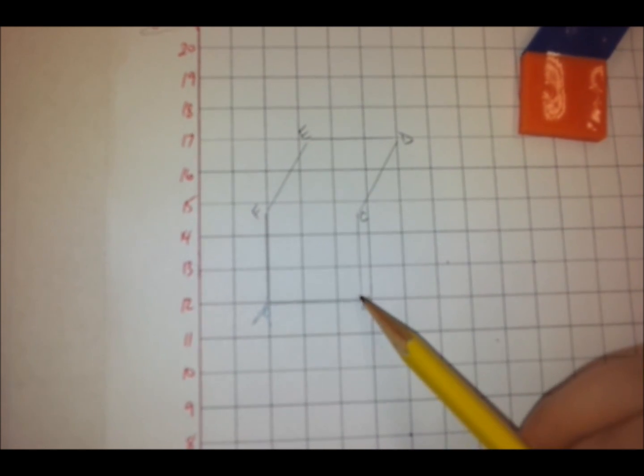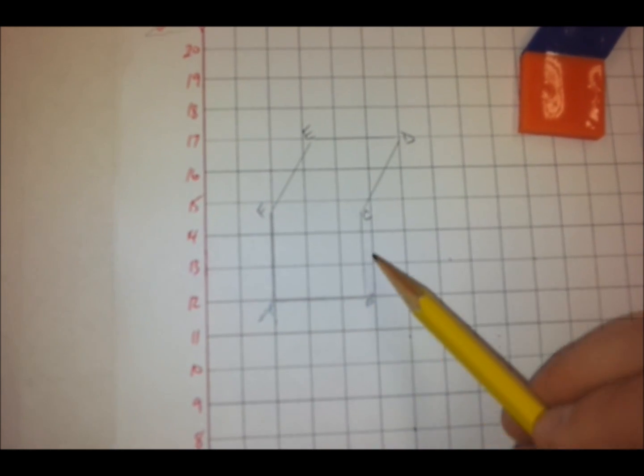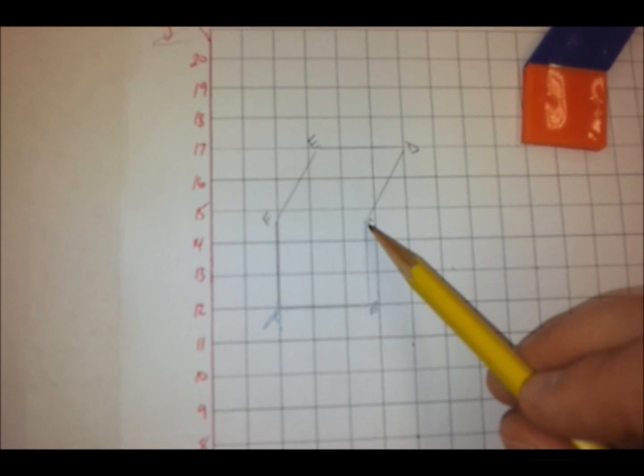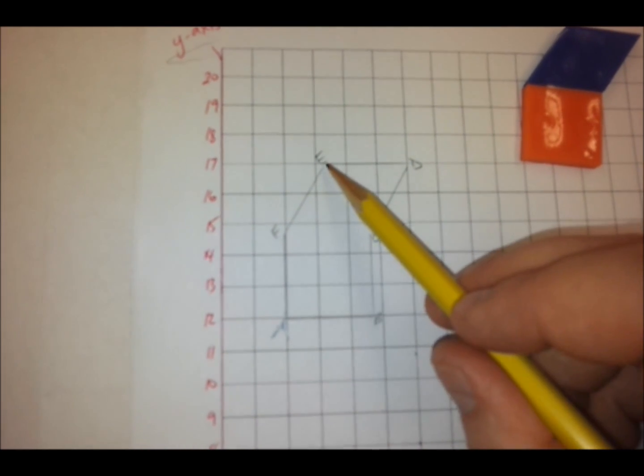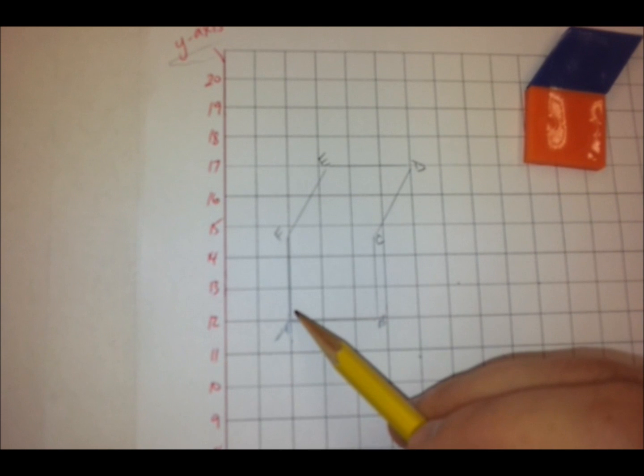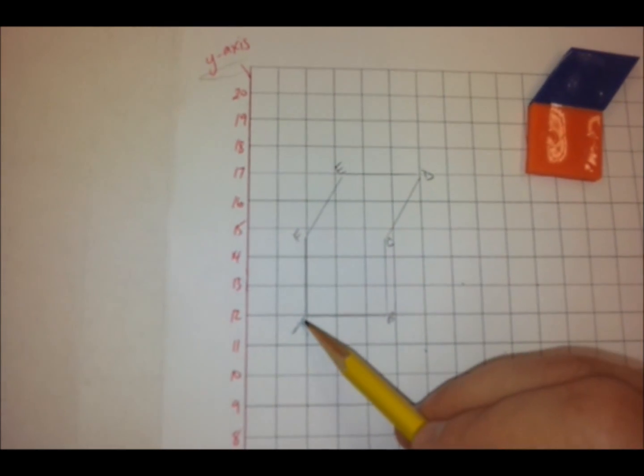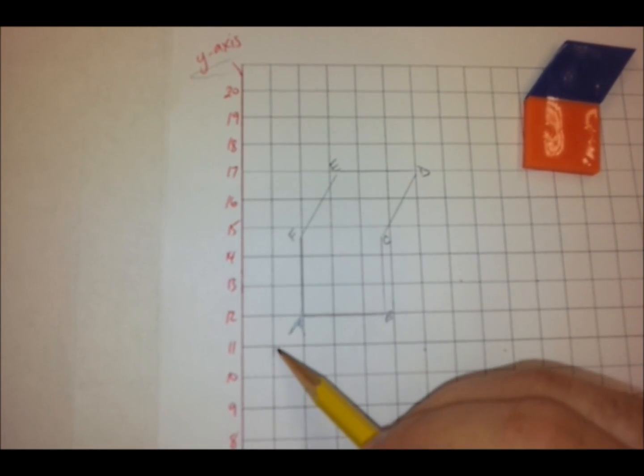Well, it's kind of in between. It's closer to this one than this one, but it would be hard to use. Same with C. It's not really on an intersect. D is close, E no, F no. A is right on an intersect. So this would be the best option to choose as your reference point.